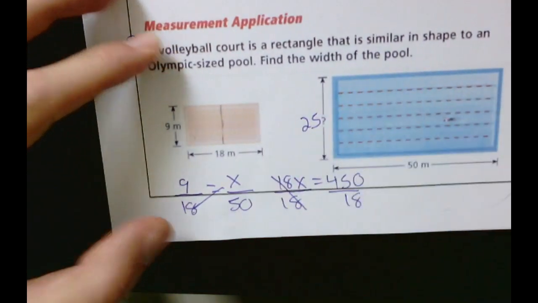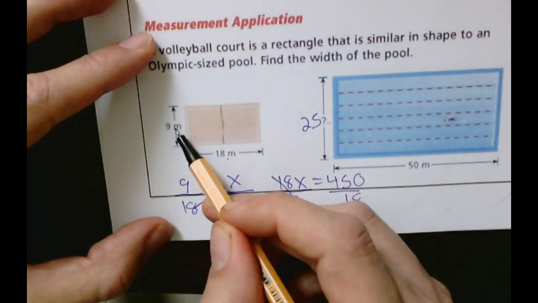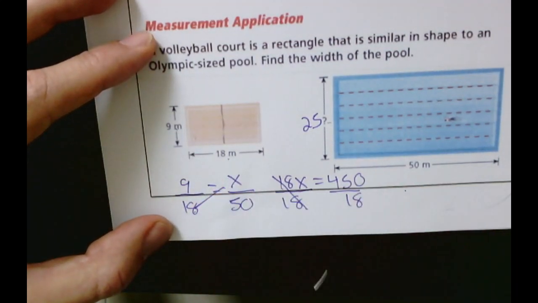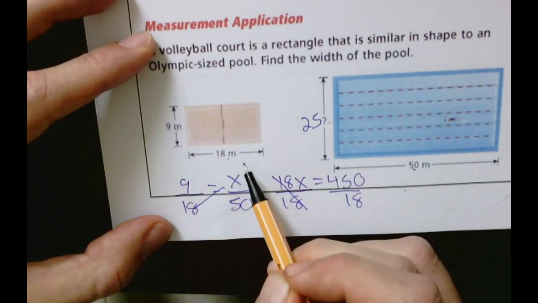It's 25. Do you see the trick? Double it, you get 50. Double it, you get 9.